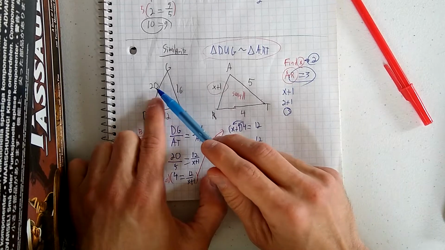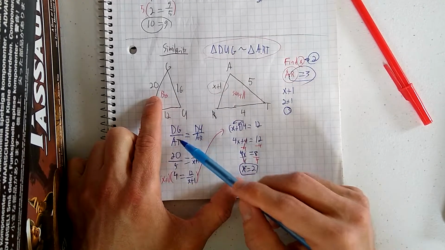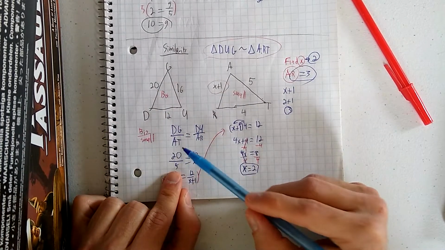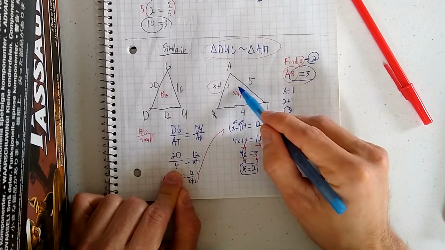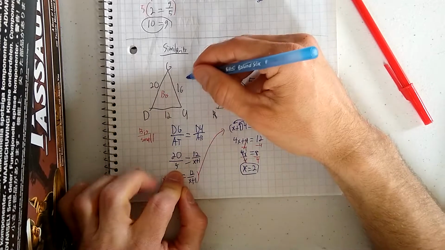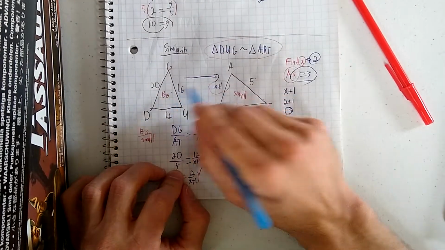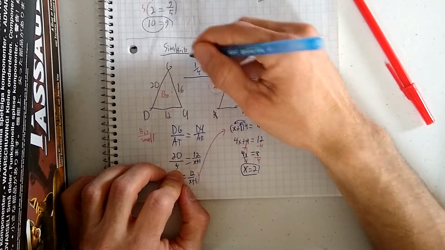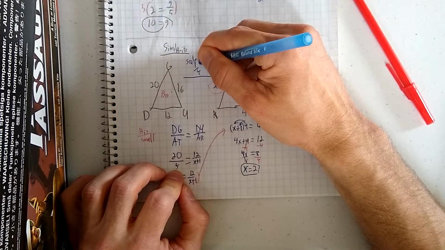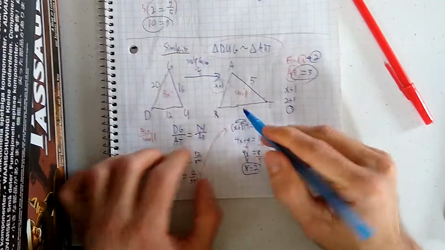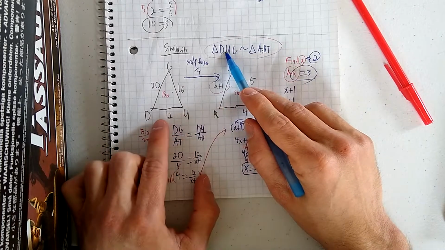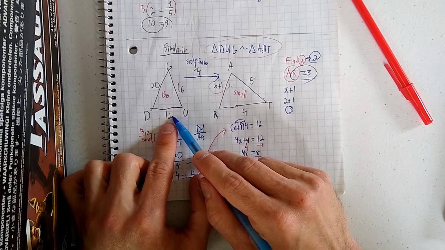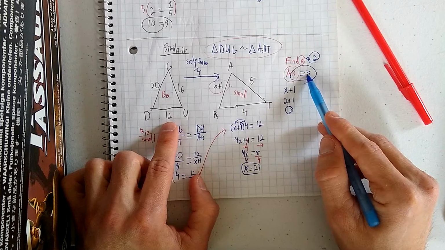Now, DG, we know it matches up with AT, right? And if you look at this, there's a relationship. Look, this is 4 times the size of that, which means this is 1/4 the size of that, which means our scale factor from this triangle to that triangle would be 1/4. So that means that AR should be 1/4 the size of DU. So DU is 12, 1/4 of 12 is 3. Hey, it worked. Look at that.